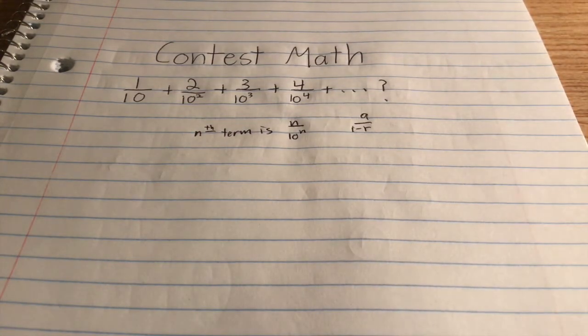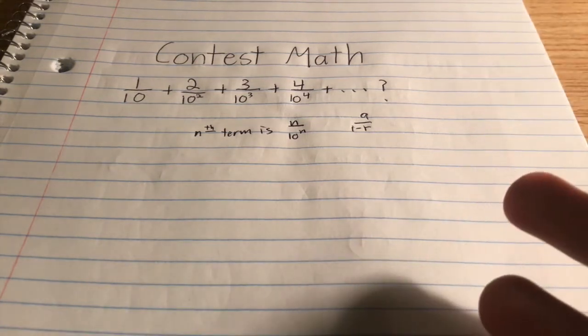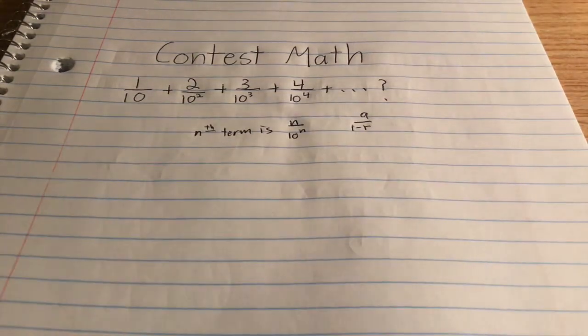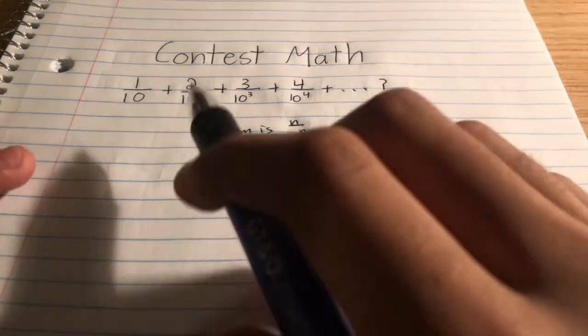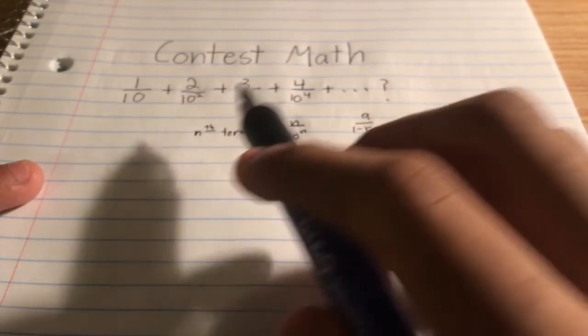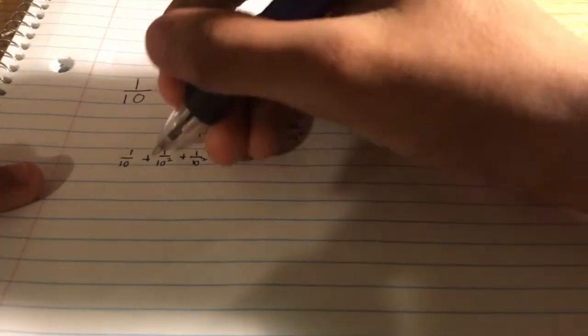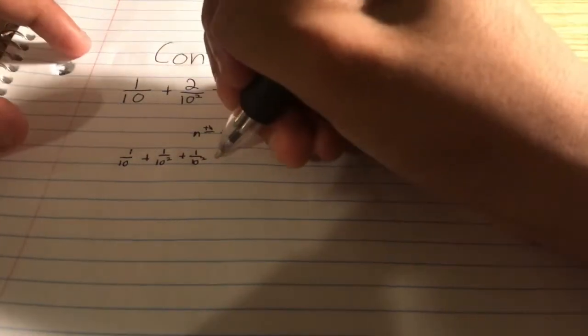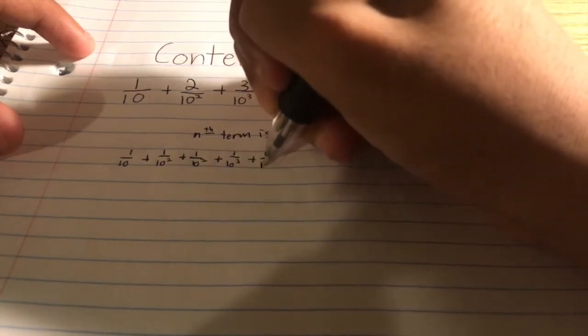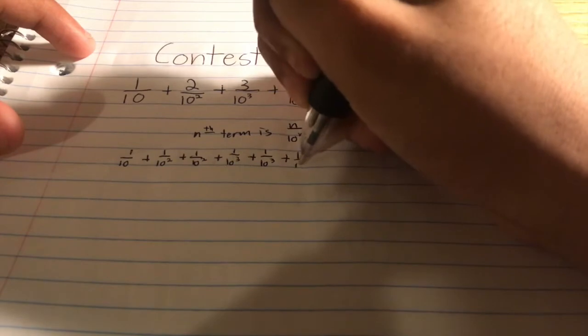So this is where the contest math ideas come in, where you have to be pretty mischievous in how you solve this. One thing you can do is split these up. So 2 divided by 10 squared is the same thing as 1 over 10 squared plus 1 over 10 squared. So let's do this: 1 over 10 plus 1 over 10 squared plus 1 over 10 squared. These two terms are the same as this when you add them up. And then 3 over 10 cubed is just the same thing as 1 over 10 cubed plus 1 over 10 cubed plus 1 over 10 cubed.